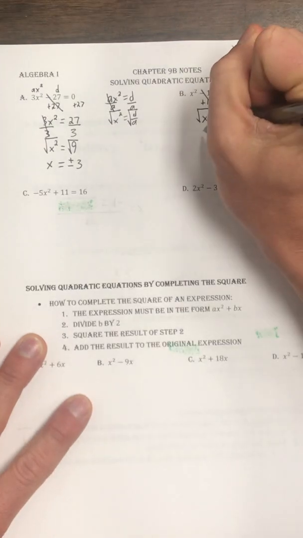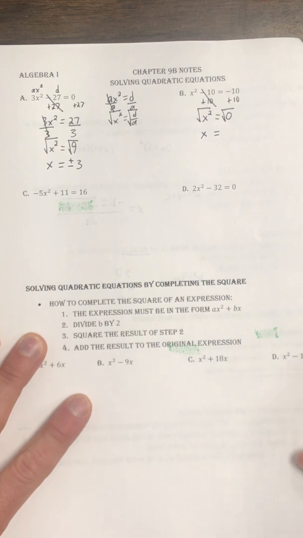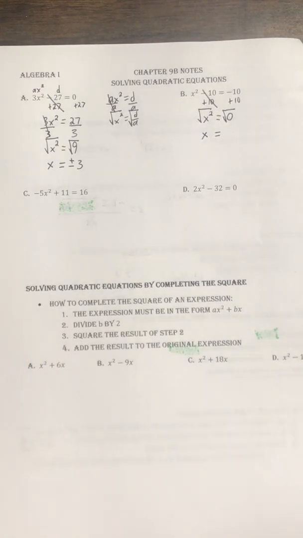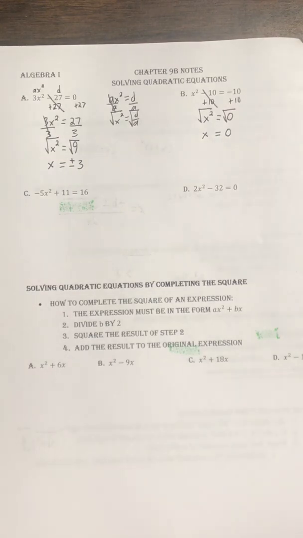The square root of x squared, as we just learned, is x, equals the square root of 0. Now remember, when you take the square root of 0, 0 is not positive or negative. So if you take the square root of it, it's not going to be positive or negative. It's neutral. The square root of 0 is just 0, because 0 times 0, or 0 squared, is 0. So there's only one solution on B, versus example A, which had two solutions.